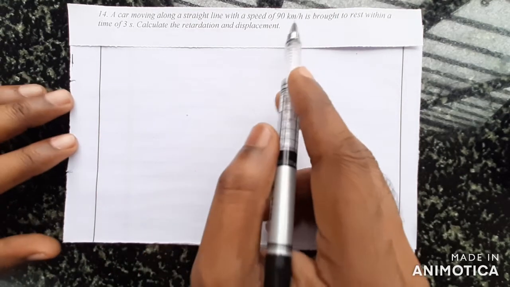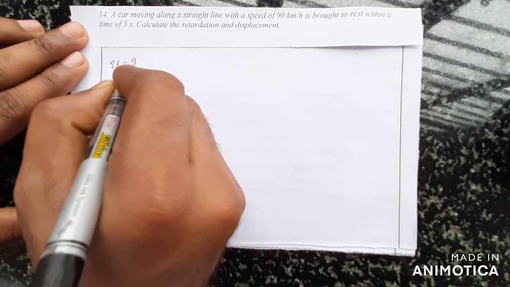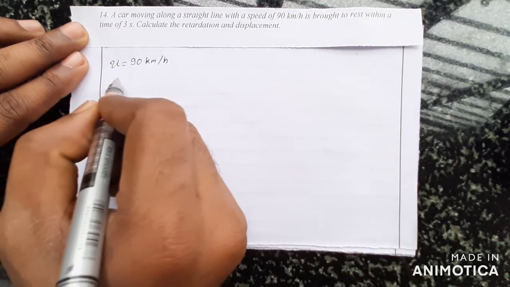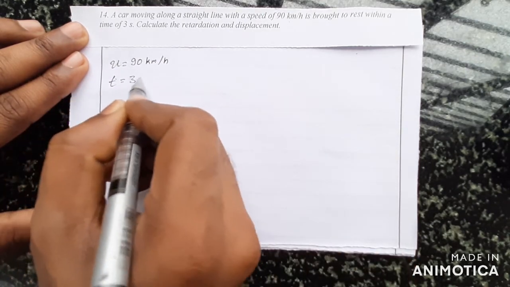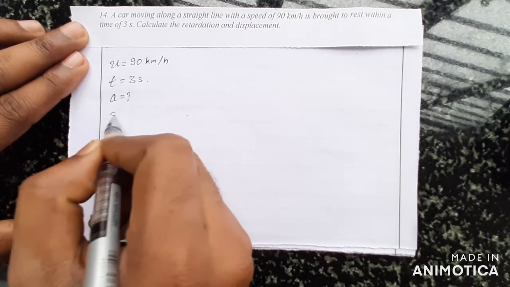Next question, question number 14 is as follows. A car moving along a straight line with a speed of 90 km per hour is brought to rest within a time of 3 seconds. Calculate the retardation and displacement. So initial velocity of the car is given, u is 90 km per hour, and it is brought to rest within a time interval, so time of the motion is 3 seconds. Calculate the retardation, acceleration and displacement.